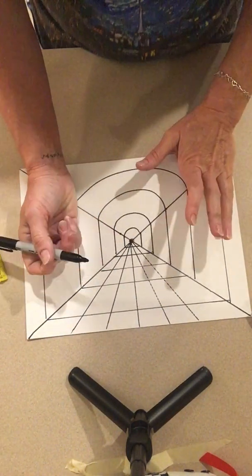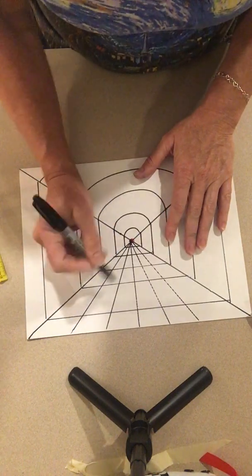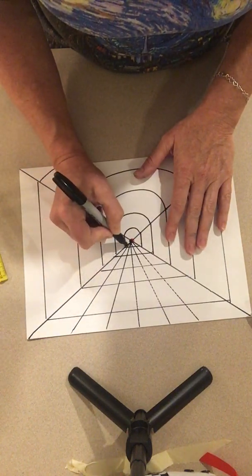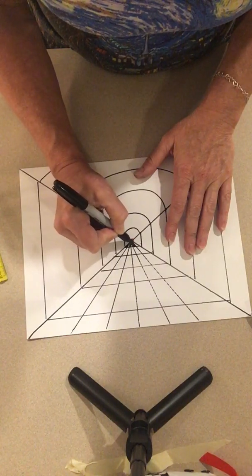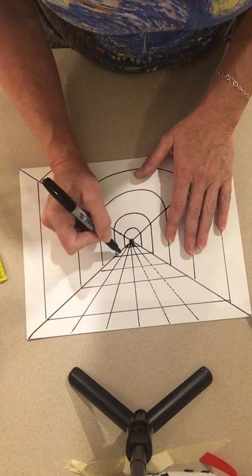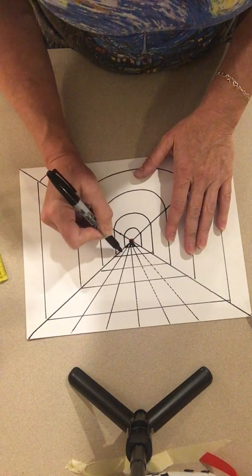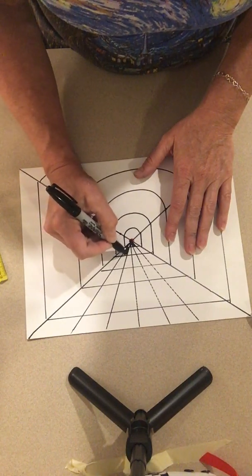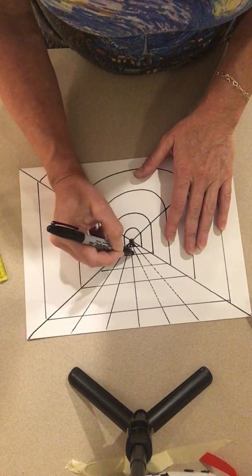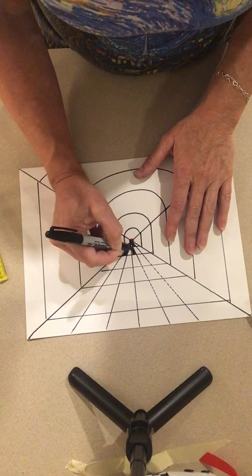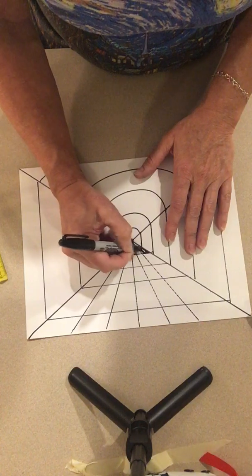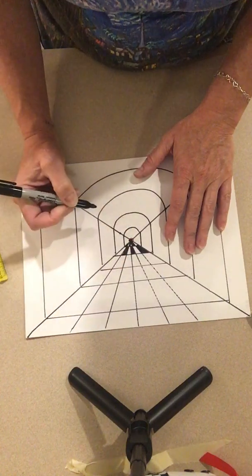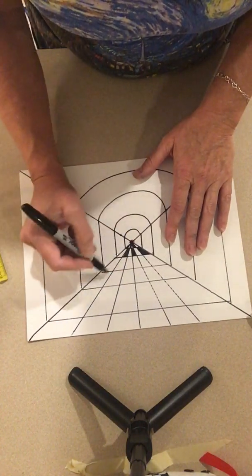So we're going to go to this part right here. I'm going to use my black marker, and I'm going to color this in like a checkerboard. So I'm going to do a pattern. So I'm going to do black, white, black, white, black, white. And then down here I'm going to do the opposite. This is going to be white, black, white, black, white, black.